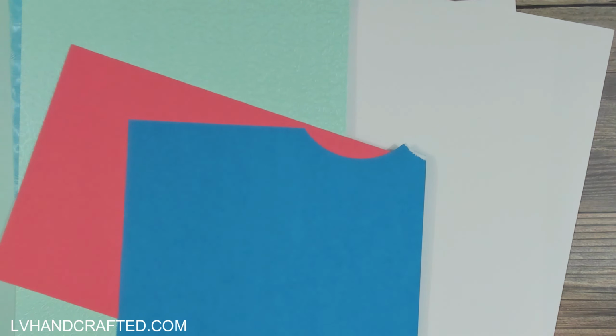Next, there are papers that have a different texture to them. So you've got your smooth papers, virtually no texture at all.